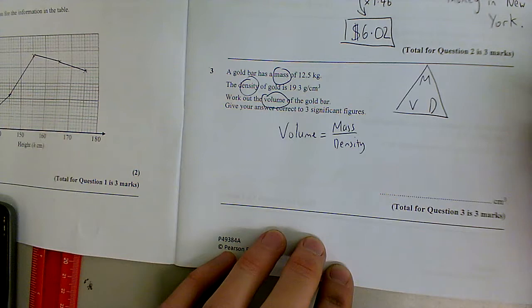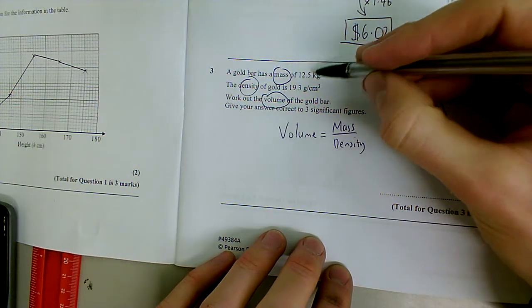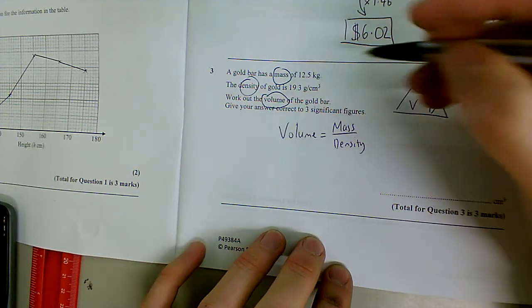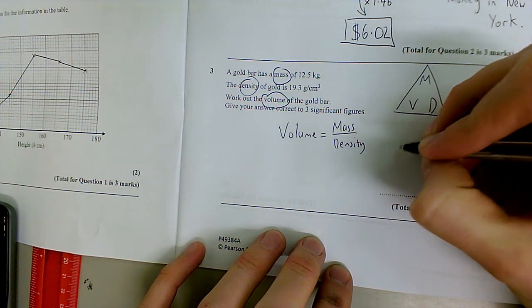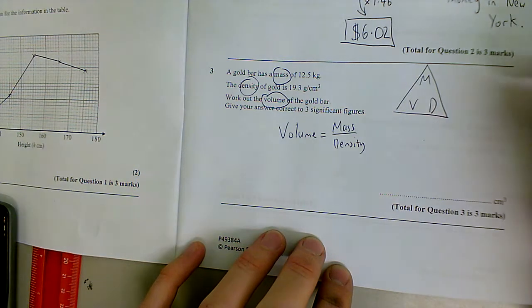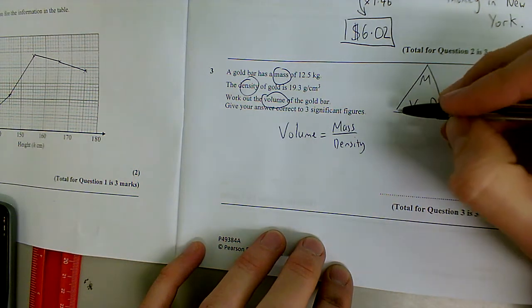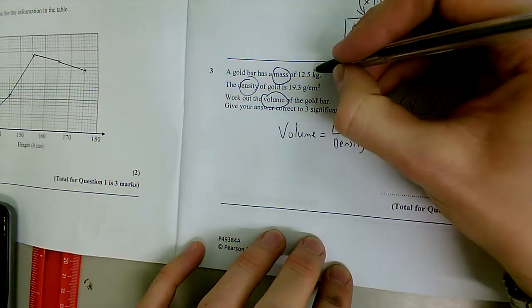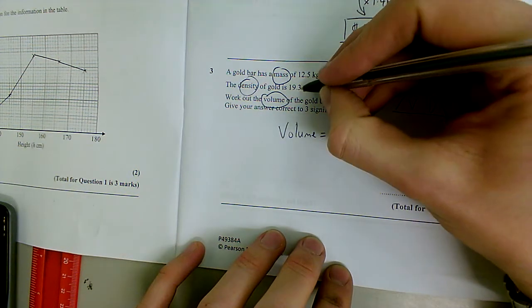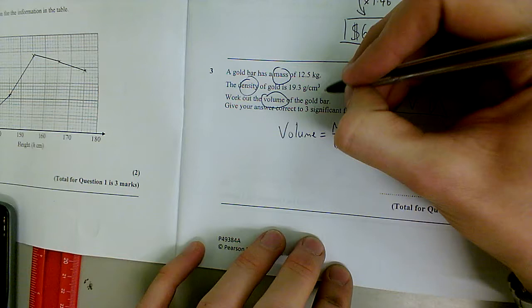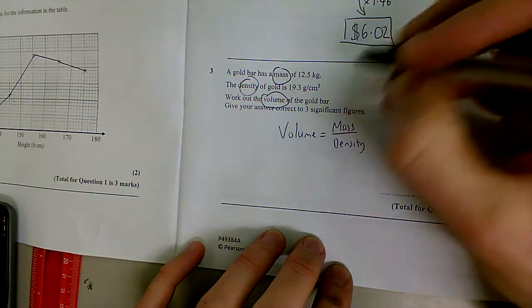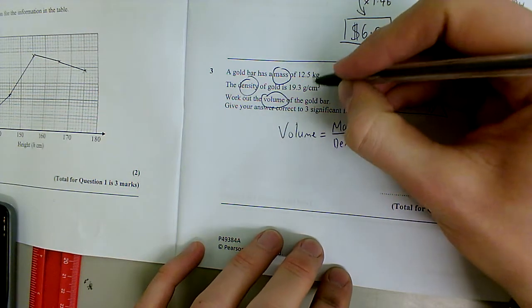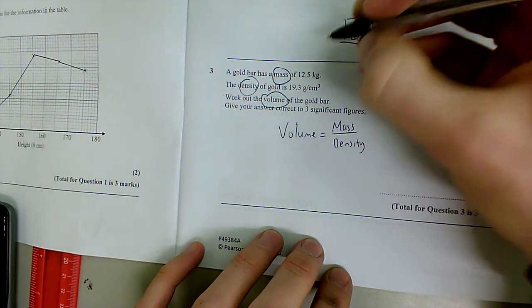Common mistake from here would just be to go, right, the mass is 12.5, the density is 19.3, I'll just do 12.5 over 19.3. You get a mark for that because you are showing that you know that volume is equal to mass over density. But because this is in kilograms and your density is in grams per centimetres cubed, we can't really combine them and use this formula yet because our units are different.